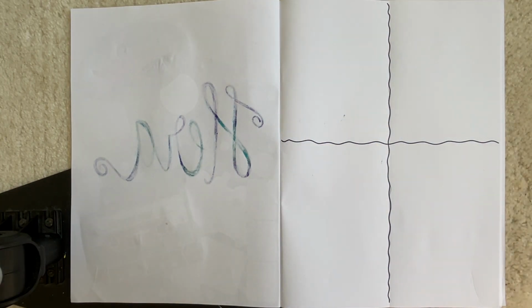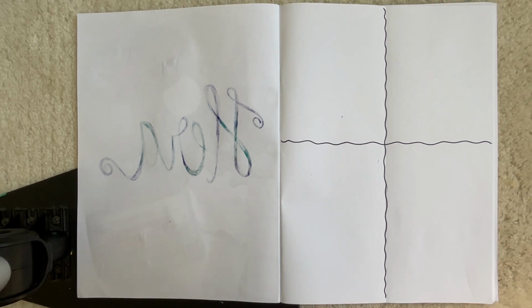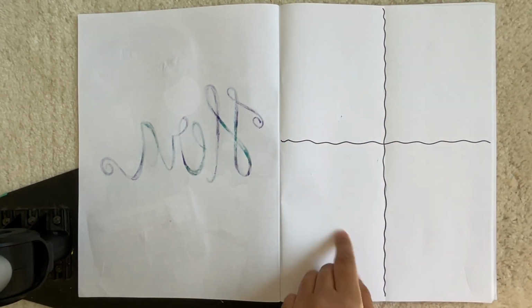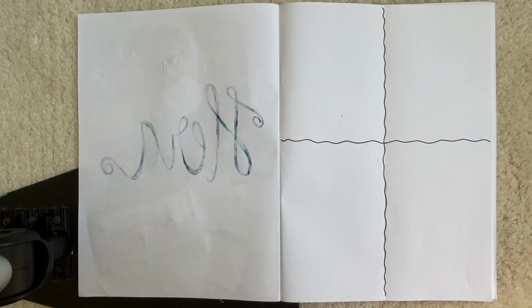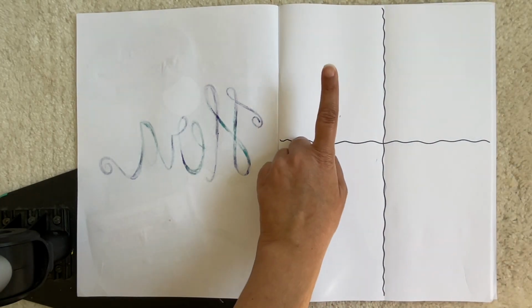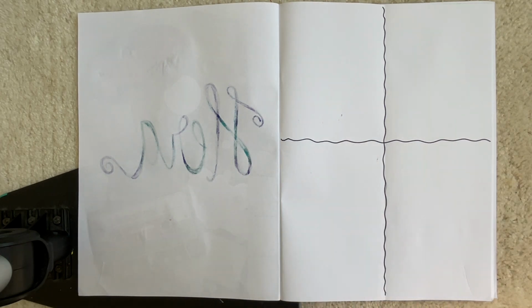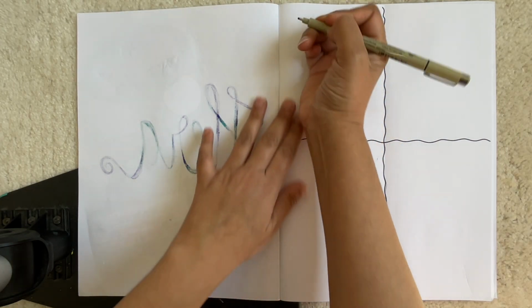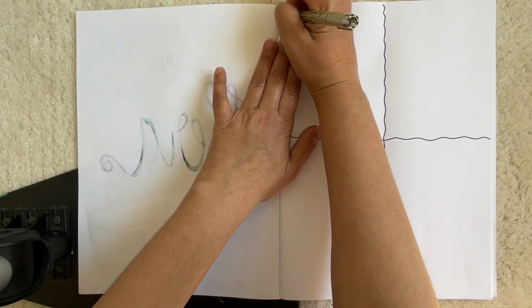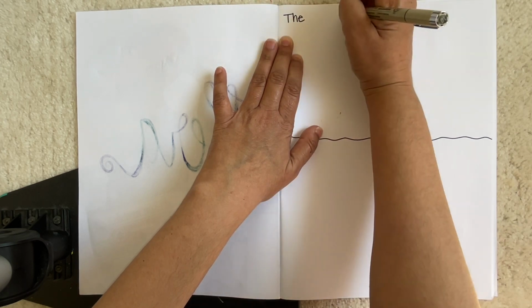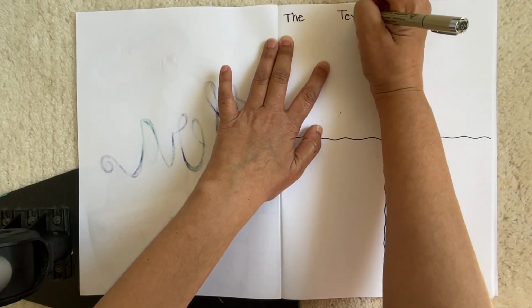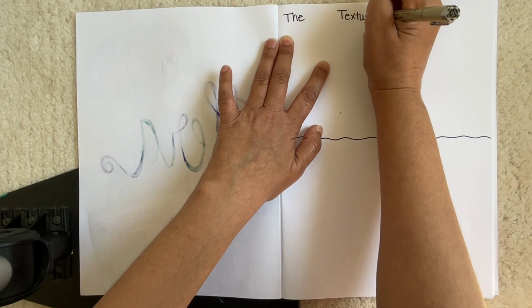And I tell my students when we're practicing drawing, we want 4 sections because we don't want to keep wasting paper on every page drawing something, especially when it's something small. You want to practice here, then go here, then here, then here. So with taking notes as well, we don't want to cram everything on one page. So the elements of art are texture. So I want you to write the on the left and texture on the right.